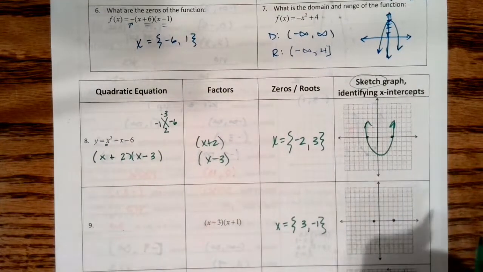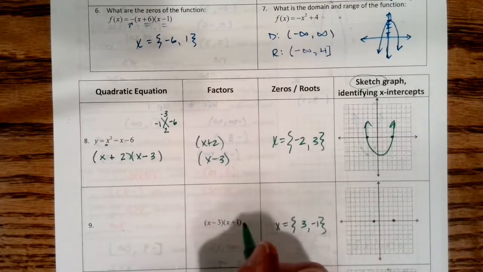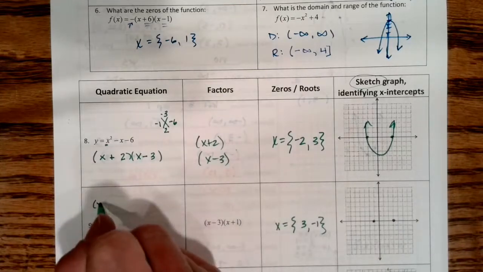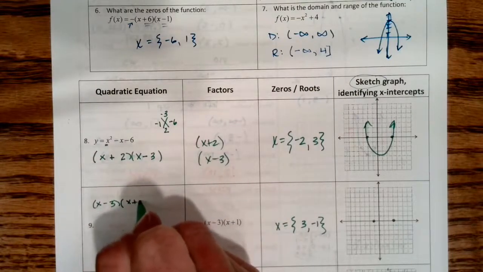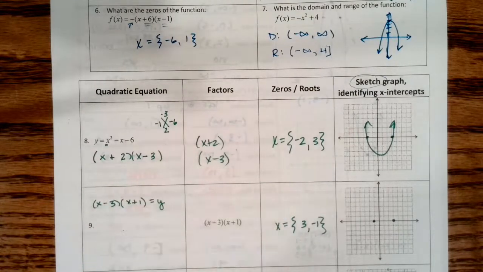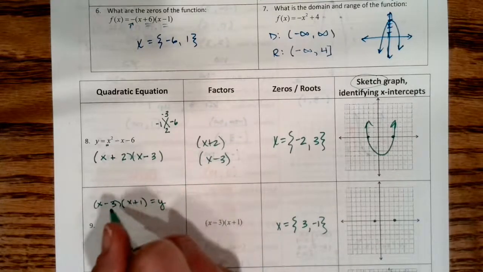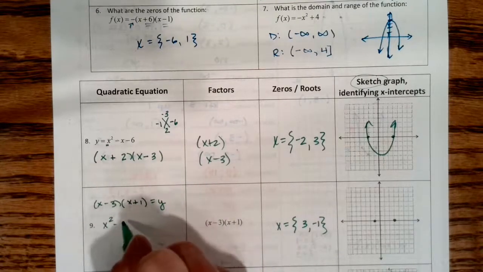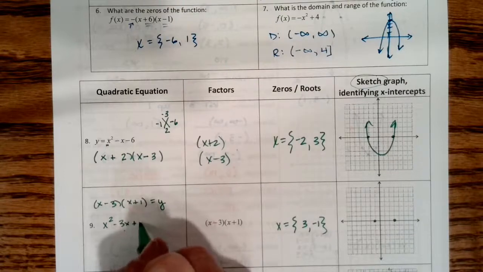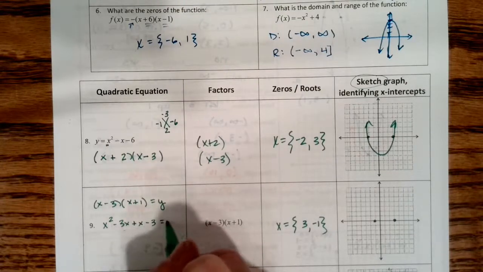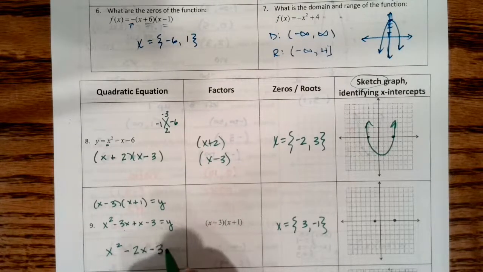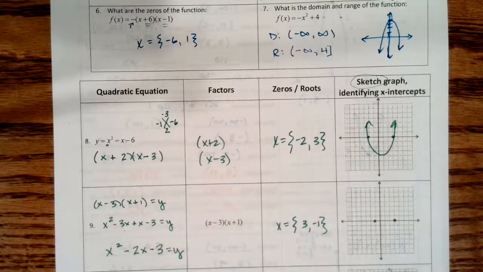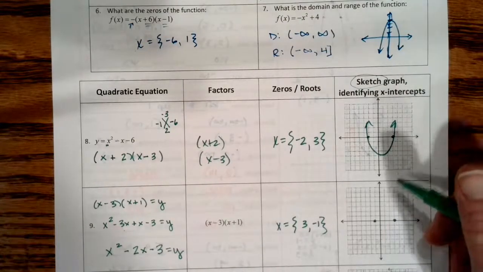And when I want to write the equation, I recognize that these two factors could represent my equation in intercept form. If I wanted to multiply x squared minus 3x plus x minus 3, standard form then would be x squared minus 2x minus 3 is equal to y. And here's my graph.